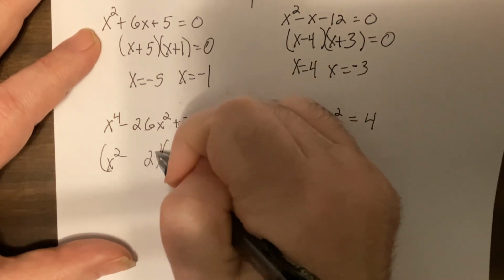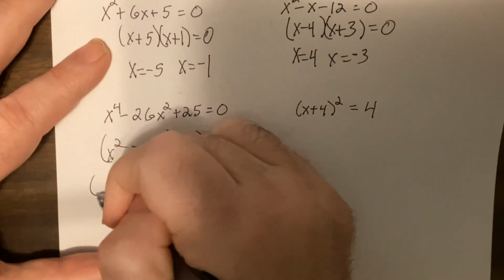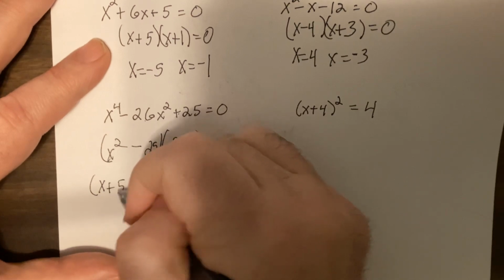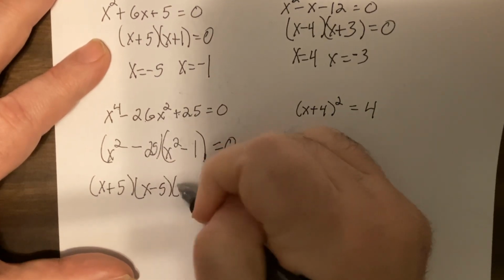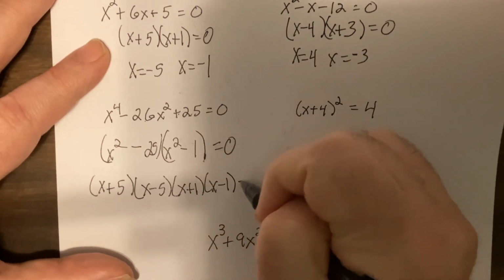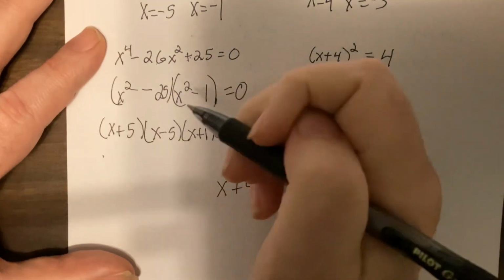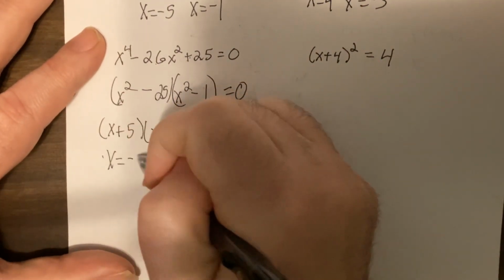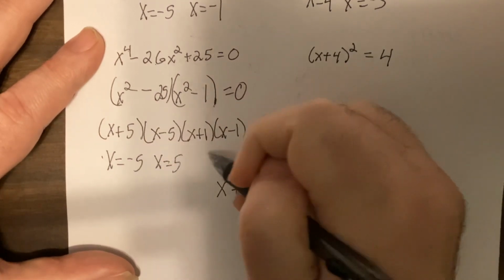It's 1 and 25. Then you factor that up. So it'd be x equals negative 5, x equals 5, or you could have put x equals plus or minus 5.